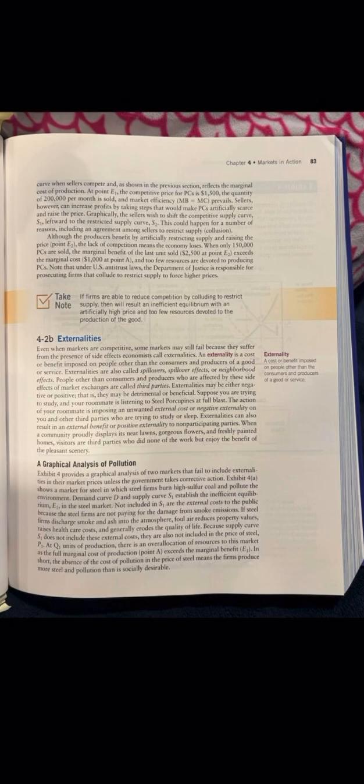A graphical analysis of pollution. Exhibit 4 provides a graphical analysis of two markets that fail to include externalities in their market prices, unless the government takes corrective action. Exhibit 4a shows a market for steel, in which steel firms burn high-sulfur fuel and pollute the environment. Demand curve D and supply curve S1 establish the inefficient equilibrium E1 in the steel market. Not included in S1 are the external costs to the public, because the steel firms are not paying for the damage from the smoke emissions.